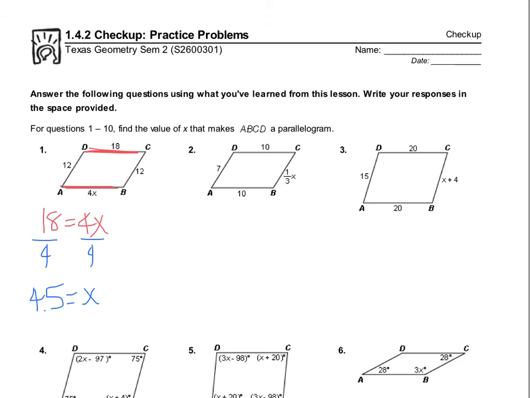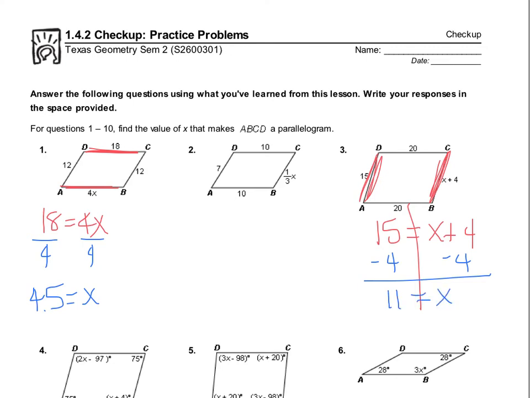Number 3, same type of problem, a little bit easier to work out. In order for it to be a parallelogram, again, my opposite sides have to be congruent, so that means that 15 has to equal x plus 4. So I need to get x by itself, so I'm going to subtract 4 from both sides. 15 minus 4 is 11, so as long as x is 11, then this is a parallelogram.